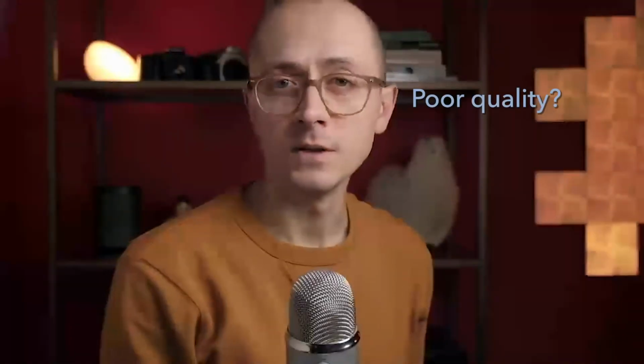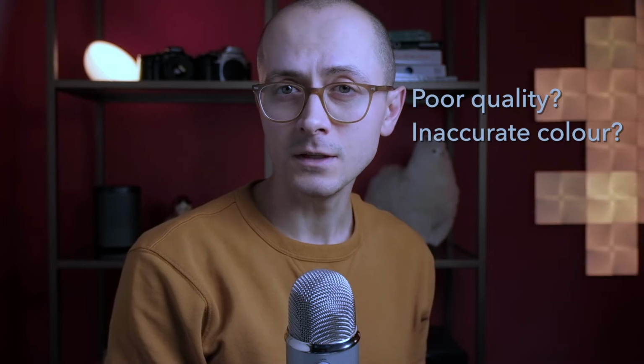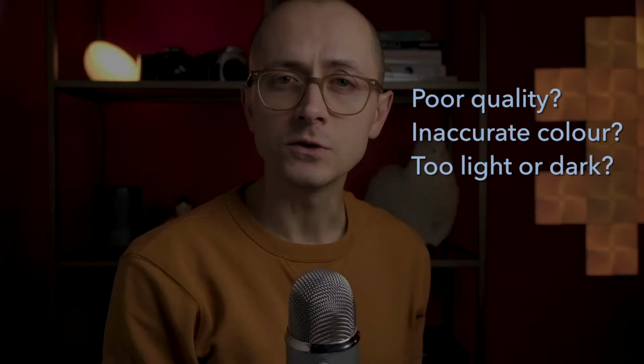Are you disappointed by your pictures because the quality looks like this? Or the colors look like this? Or they're simply too light or too dark, and you just want them to look good, like this?